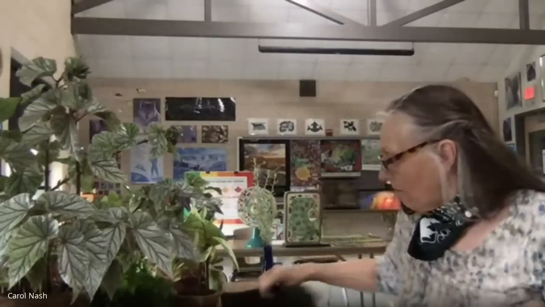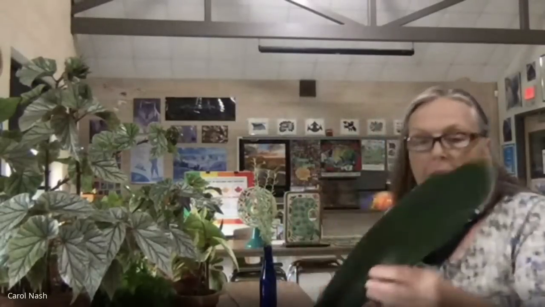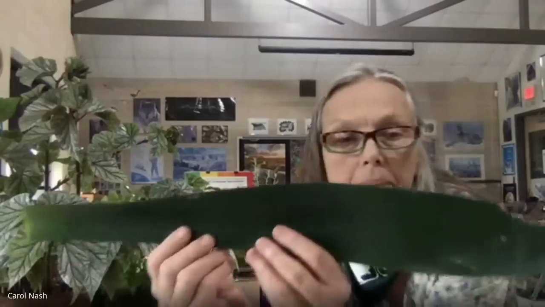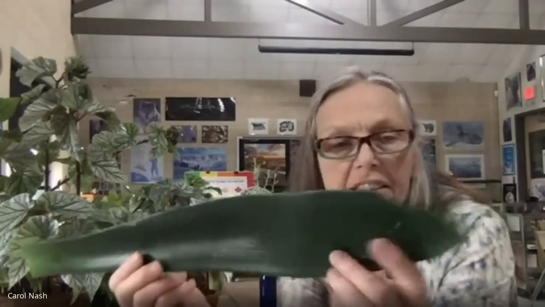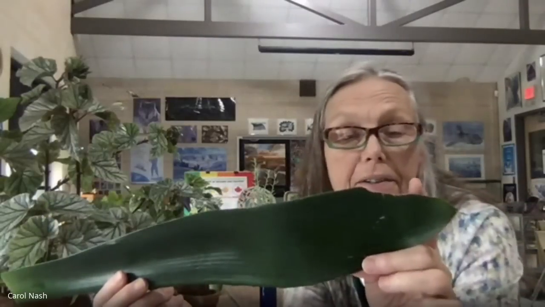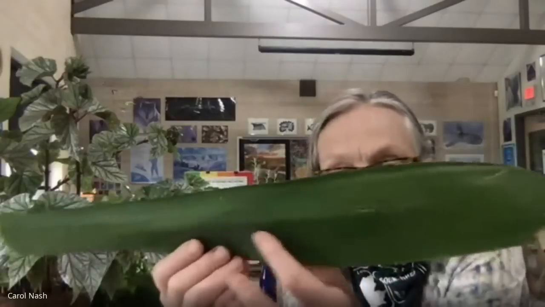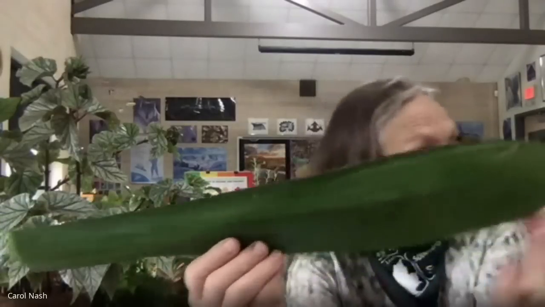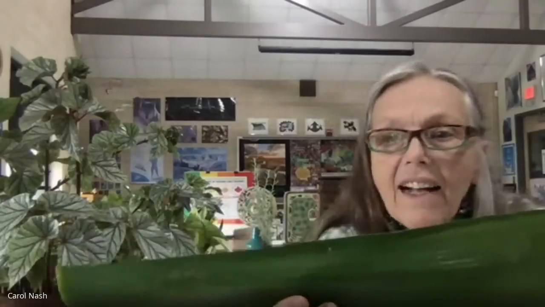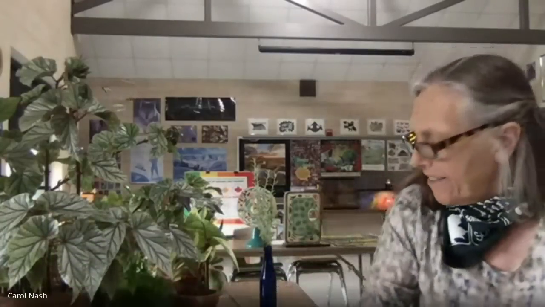Here's another long one, a long fat one. And somebody was eating on this one too. And this one's cool because the veins, you see the veins are long straight lines. So again, a different kind of veins.